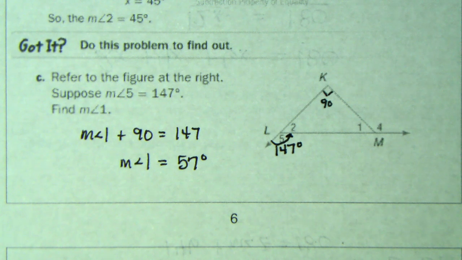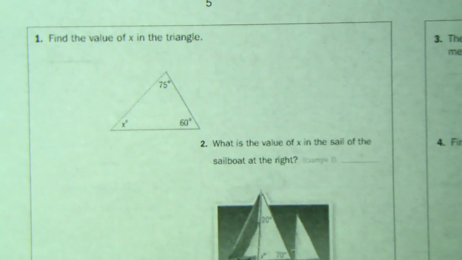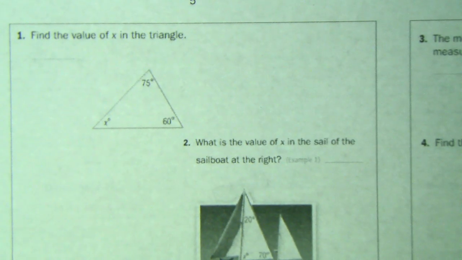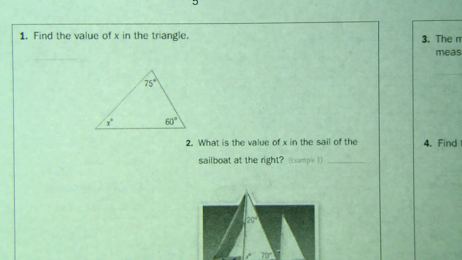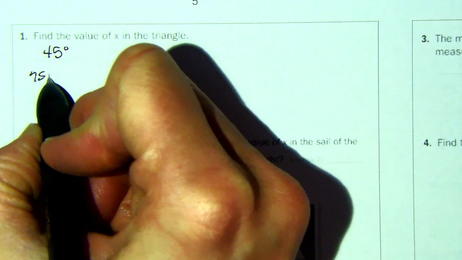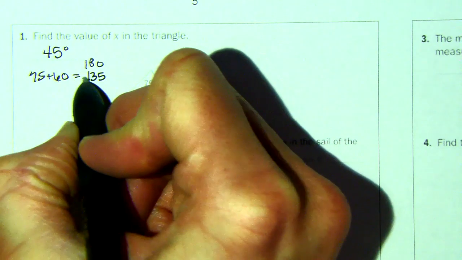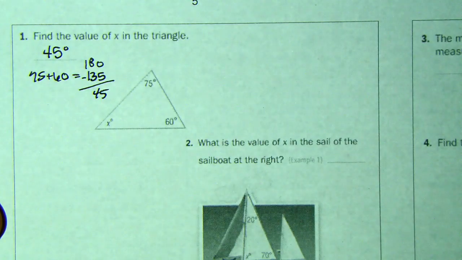All right, so let's do 4 review questions, and I will give you your worksheet because that is the whole lesson right there. Okay, so find the value of x in that triangle. We're on slide number 7. So it's 45 degrees, right? Okay, I just went 75 plus 60 is 135, and then 180 minus 135 is 45. That's how I figured it out.